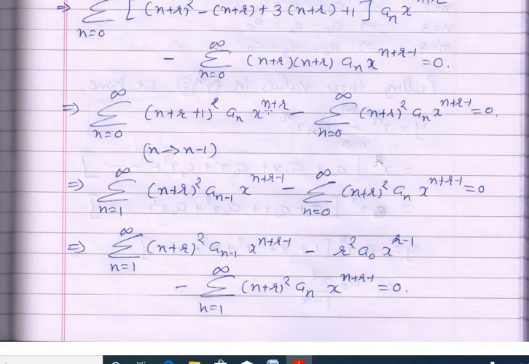So lowest degree, so here we are going to replace n by n minus 1, and that will give you sigma n running from 1 to infinity n plus r whole square a of n minus 1 x raised to n plus r minus 1, minus this term remains as it is. Now see, this index is starting from 1, this index is starting from 0.